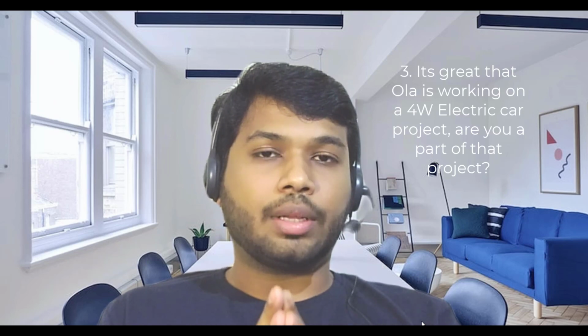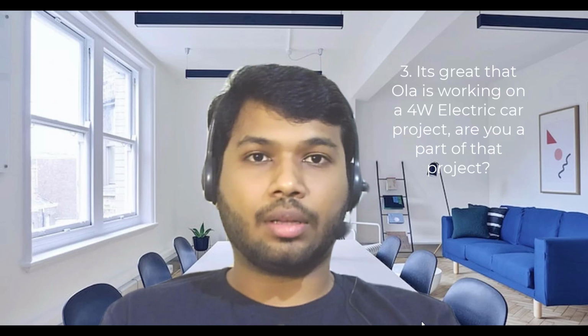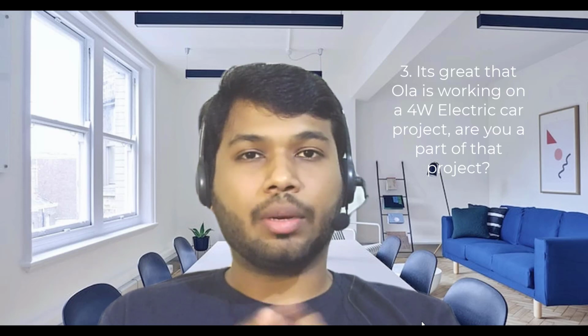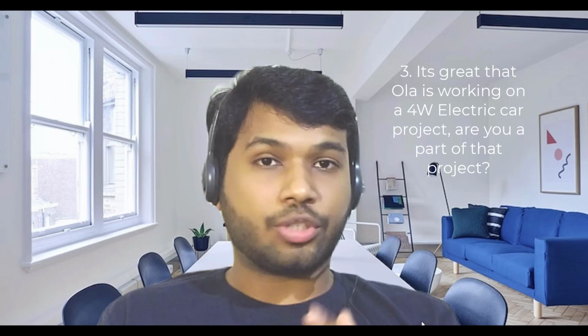Then you can ask him about his work. You can ask him how it is going at Ola Electric. So he might say, "Yes, it's going great." And then you can ask him, "It's great to see that Ola Electric has been working on electric cars, and especially four-wheel electric cars. That is something very few companies in India are doing. Are you part of that project actively?"